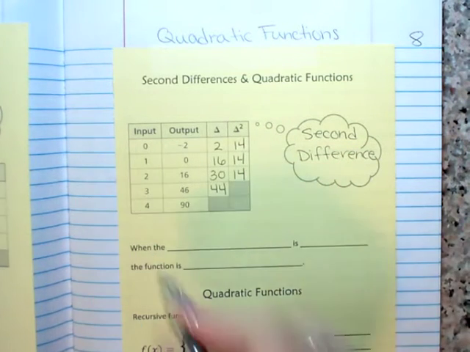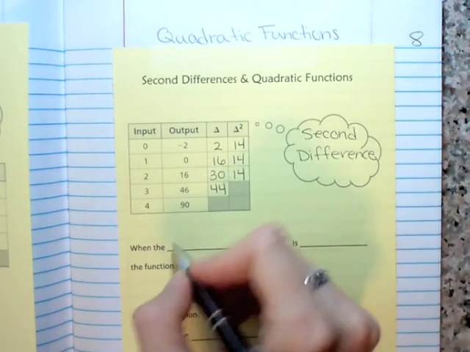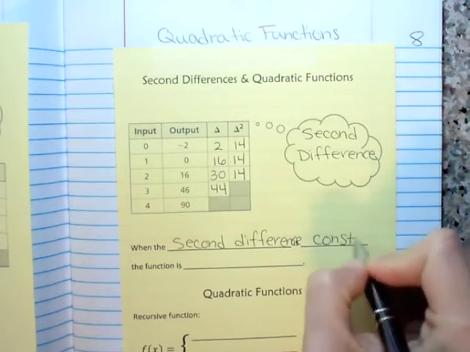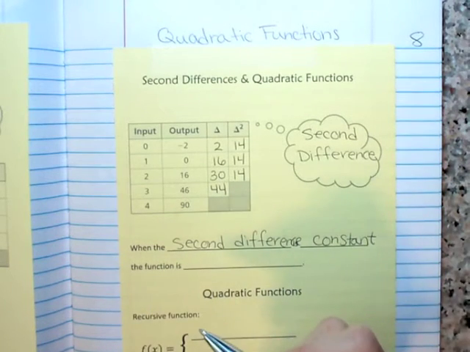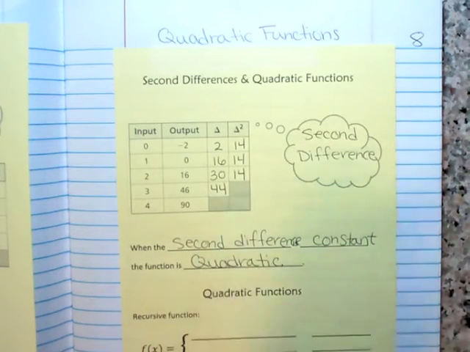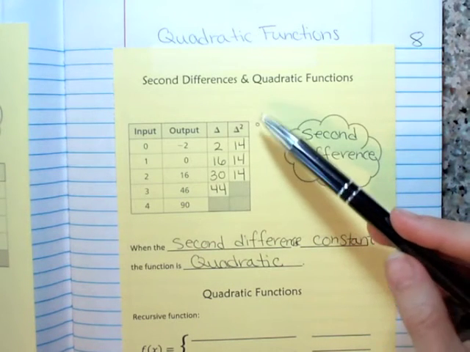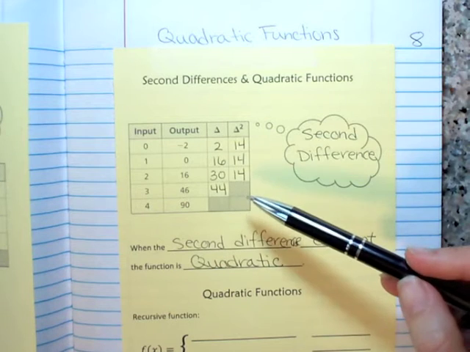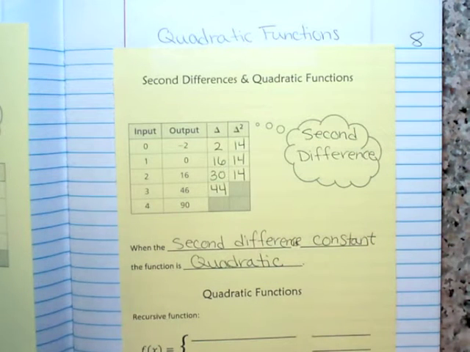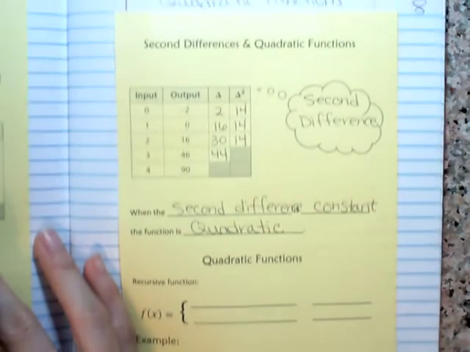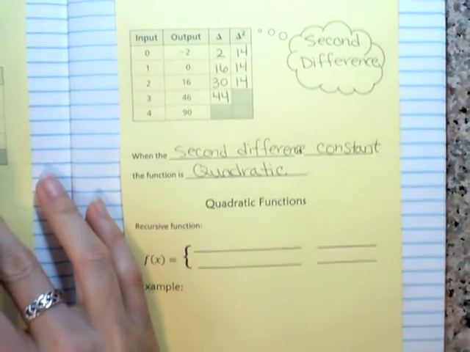Okay. So when the second difference is constant, the function is quadratic. So we know that this function has to be a quadratic function because it had a constant second difference. So let's talk about exactly what that means and how we could define a function using this table. We'll start just like we did for linear functions. We'll start with our recursive functions.